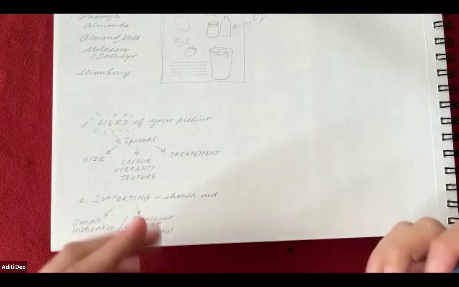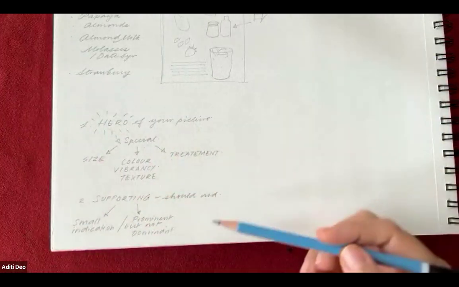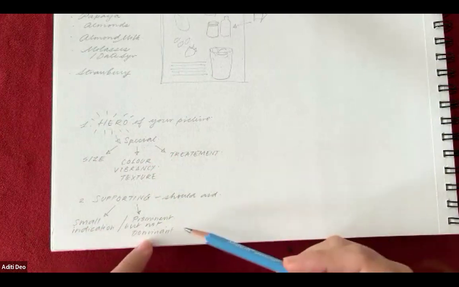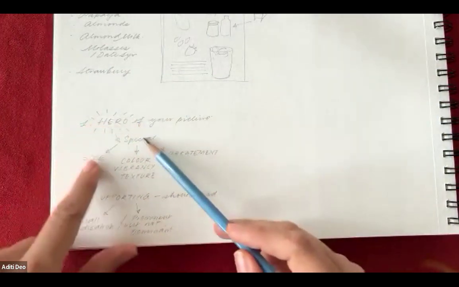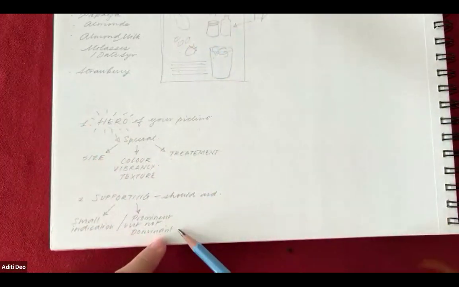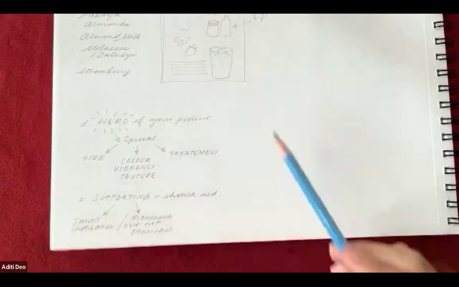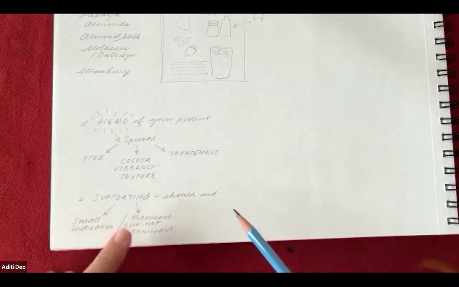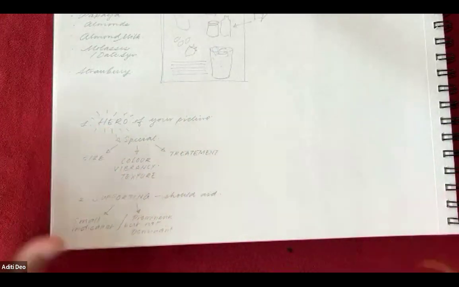But if we draw it as just the backdrop, then it won't be dominant. You can still maintain the hero, which would be all these ingredients, and yet it can support it by being prominent because it is large on the page, but not take away from the importance of the hero.